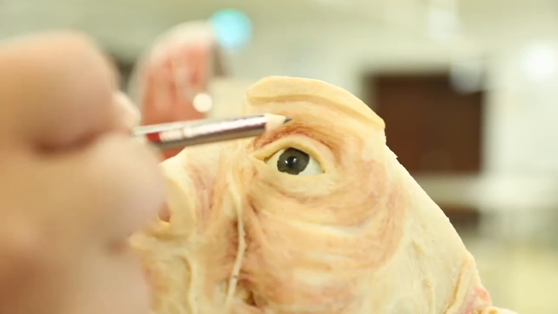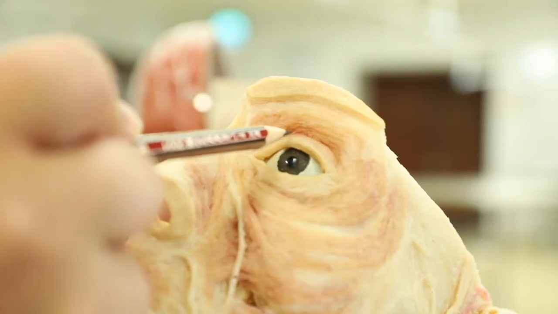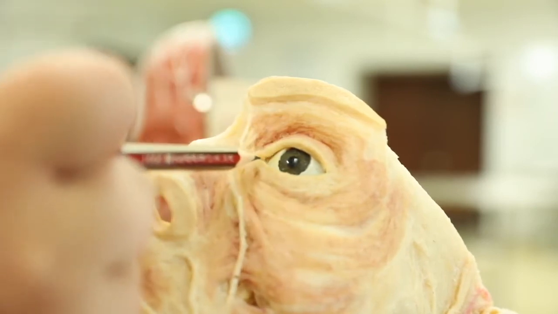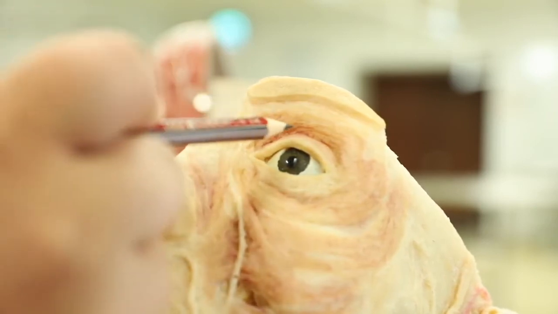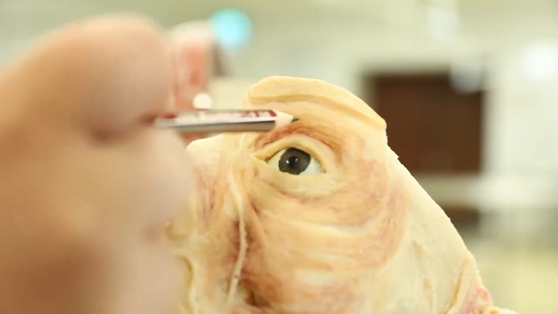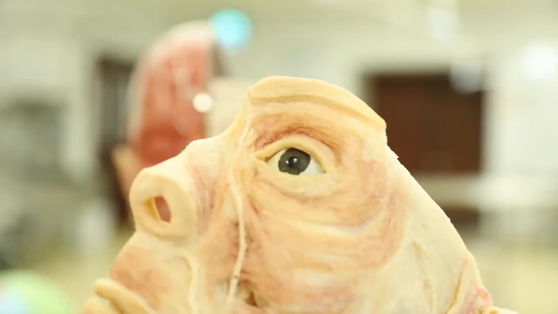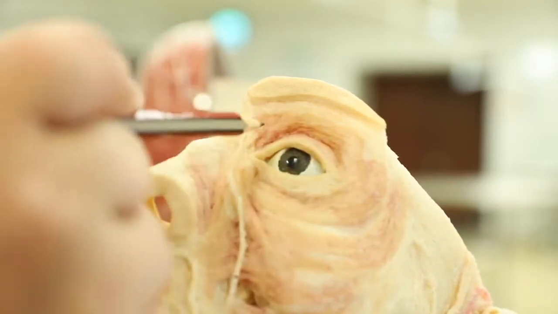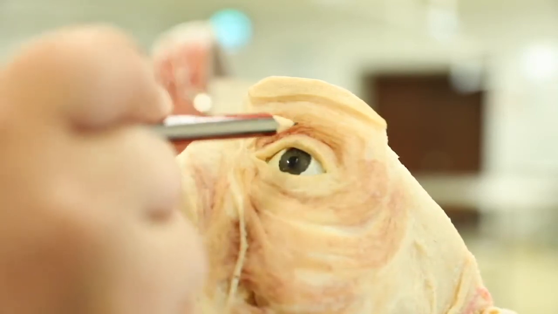The function of the palpebral part is pumping the tears to the corner, and the function of the orbital part is forceful squeezing, or winking, for example. They are all around the eye, outside of the eye.